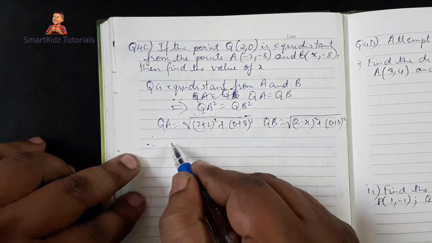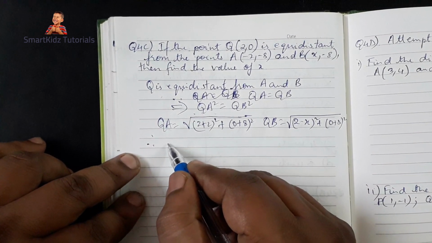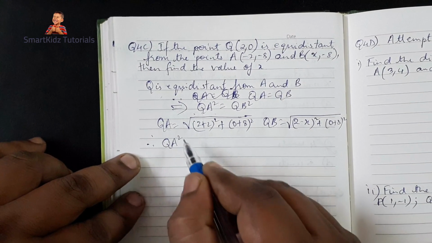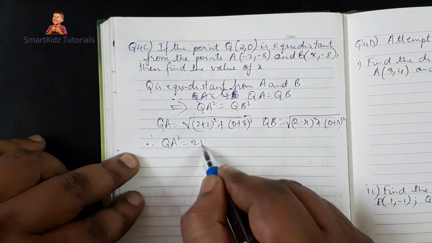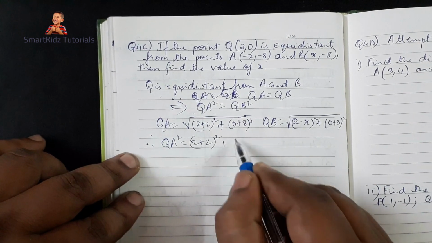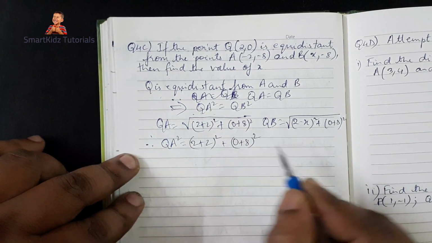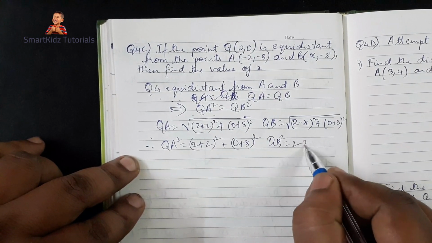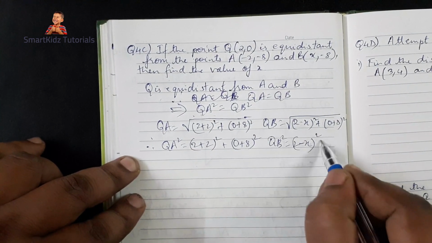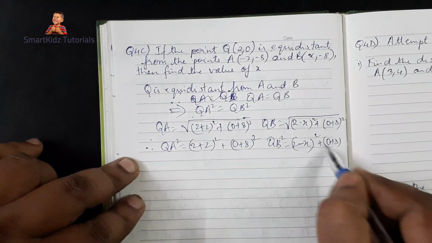Therefore, QA square will be equal to 2 plus 2 whole square plus 0 plus 8 whole square, and QB square will be equal to 2 minus x whole square plus 0 plus 8 whole square.